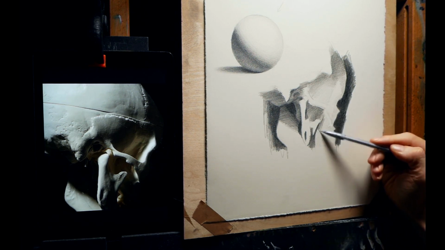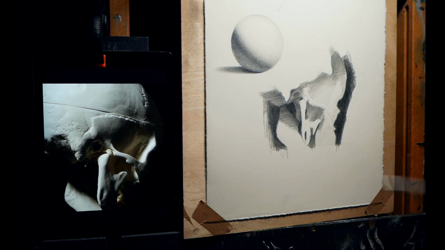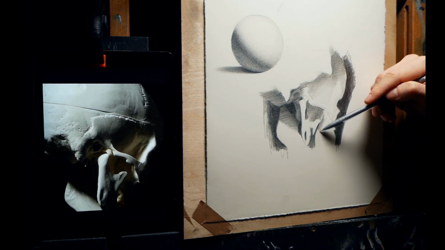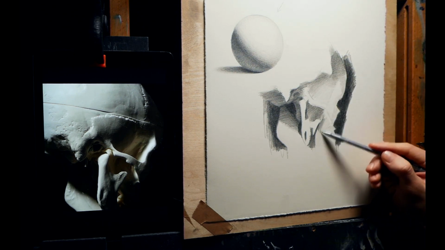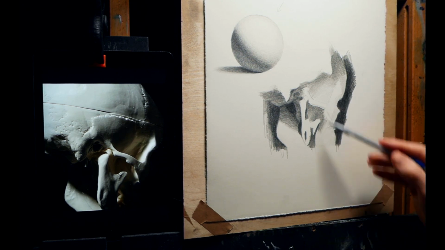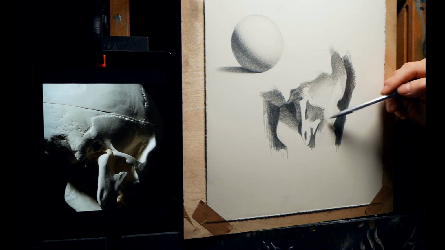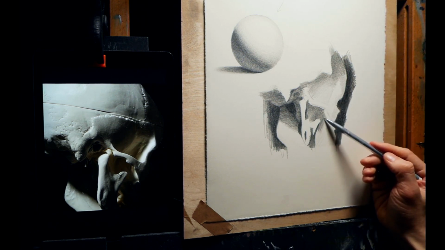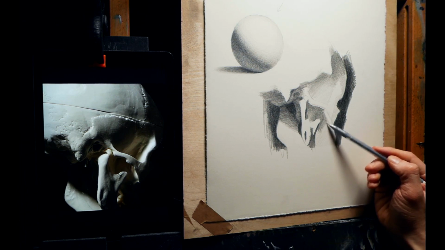So a lot of this shadow behind that jawbone that sticks out in front is all particularly close together in value, so I can just gradually build all that up together. But I want to make sure I leave out any of these places where we see little bits of light poking through. So this bit here I'm working on was that penumbra I mentioned right at the beginning.